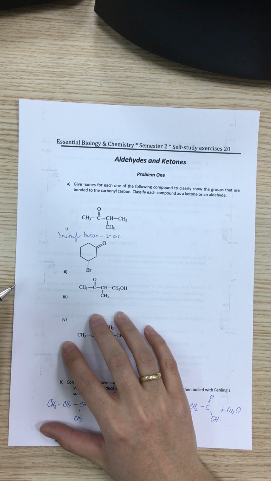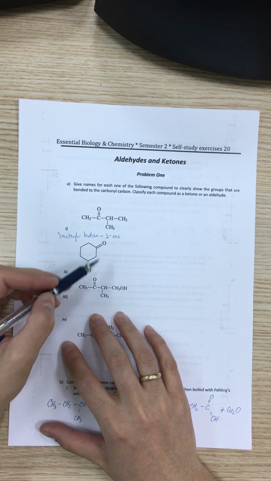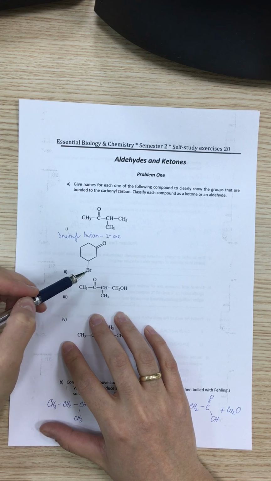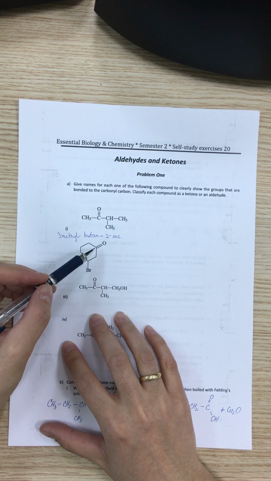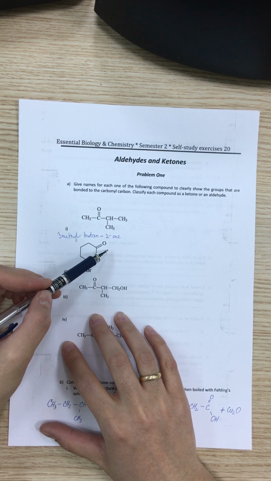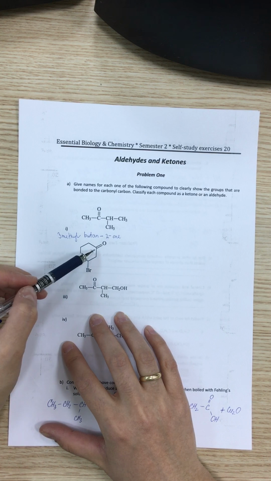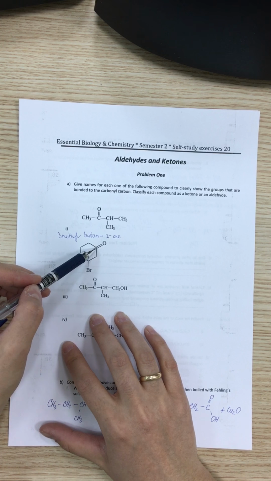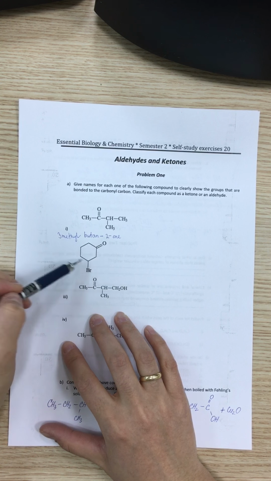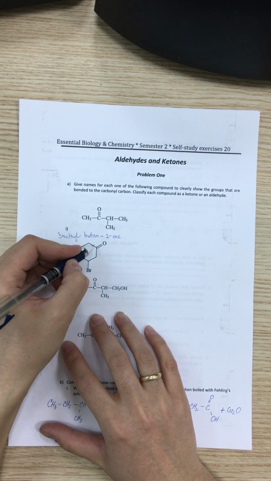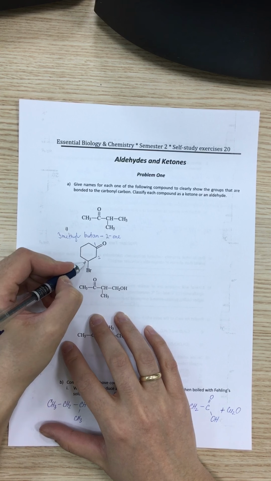The next compound is a cyclic compound. It is also a ketone, right? Because we don't have any hydrogen attached to the carbonyl carbon. The carbonyl carbon, which is this one, always gets number 1 in cyclic compounds. So if this is number 1, then 2, 3.